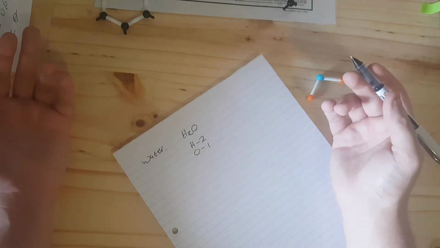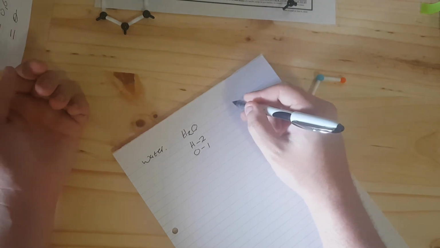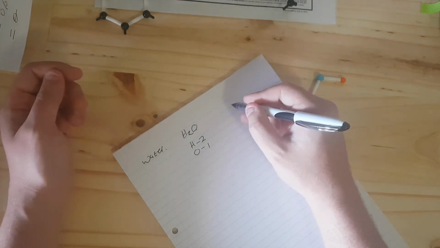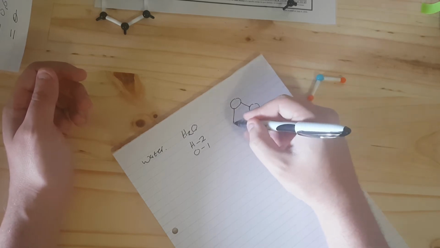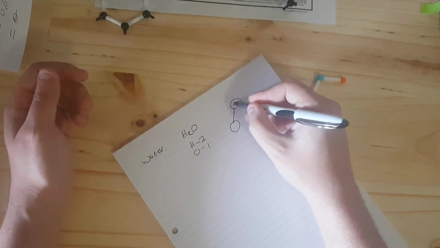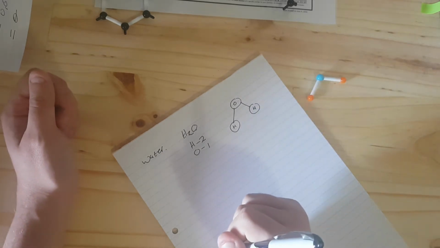I can then also go on to tell you that the crystal structure, or the way that the molecules or atoms are connected, is that we have 1 and 2 other ones sitting like that, with that one being the oxygen and those 2 being the hydrogens.